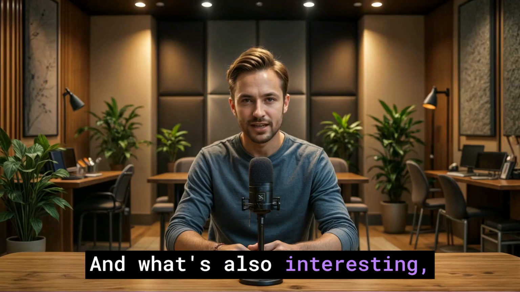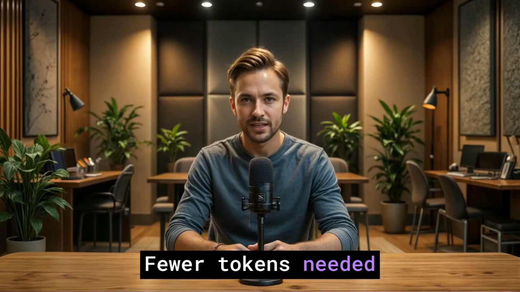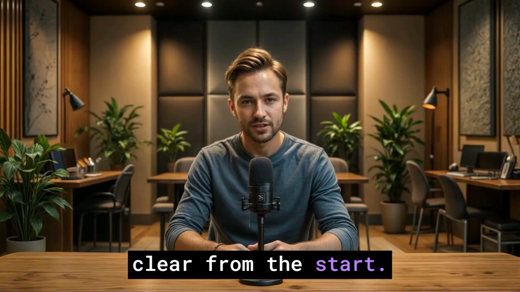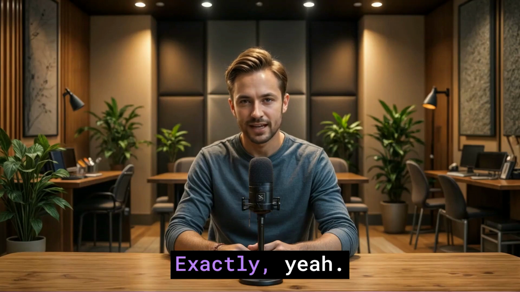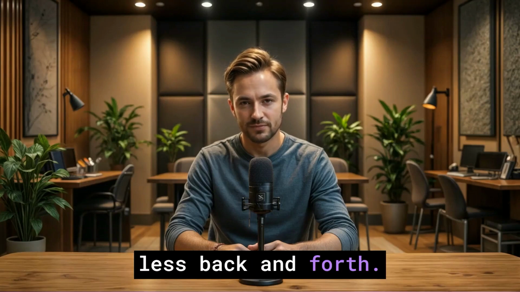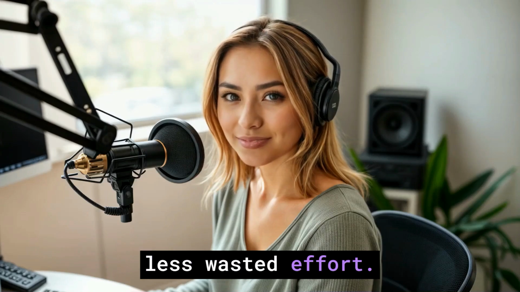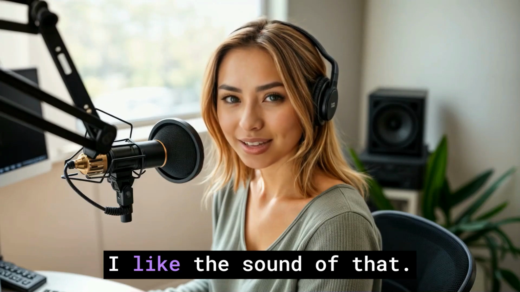And what's also interesting, it can actually save computing power. Yeah. Fewer tokens needed when the question is clear from the start. Right, less processing needed. Exactly. And for the listener, that means faster answers, less back and forth, more efficient all around. Faster answers, less wasted effort. Mm-hmm. I like the sound of that.